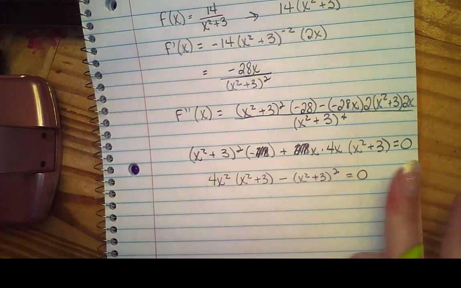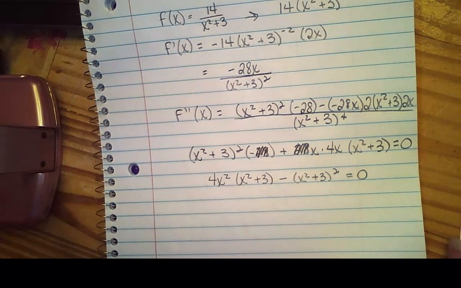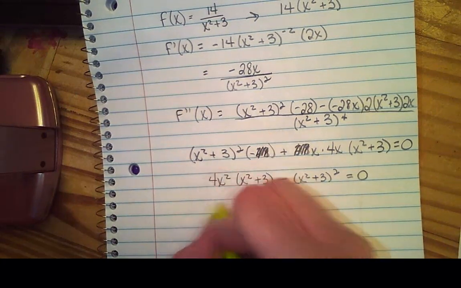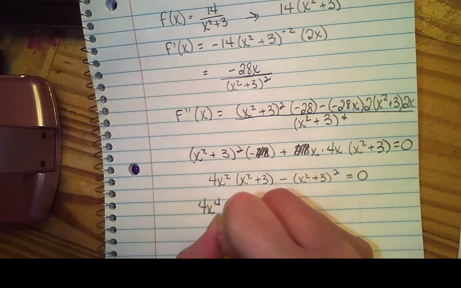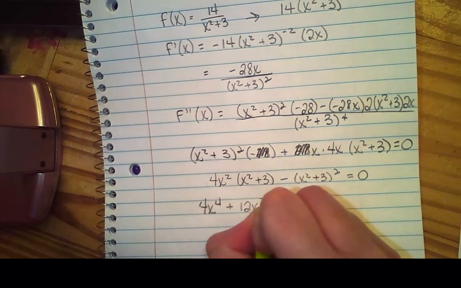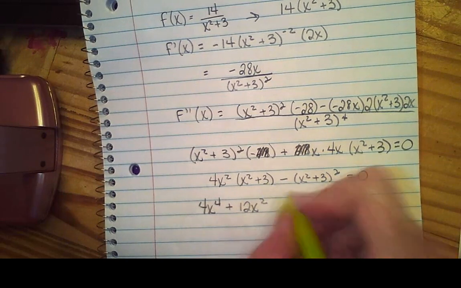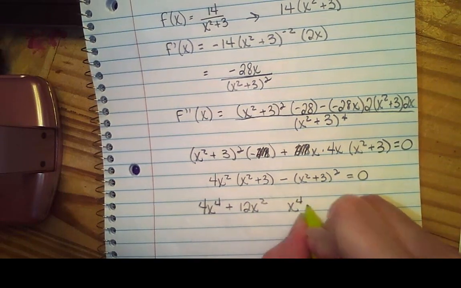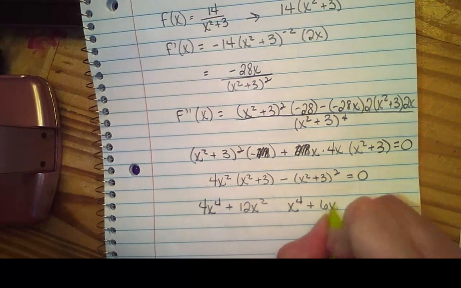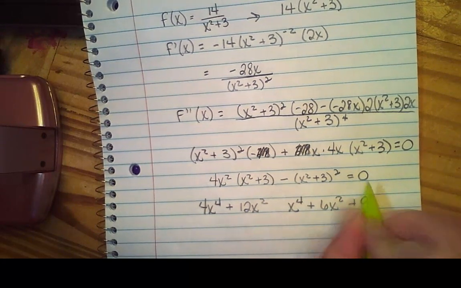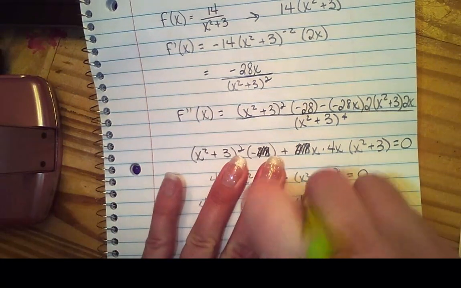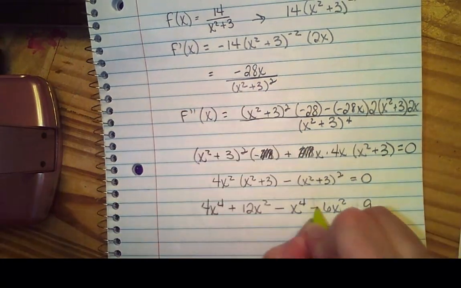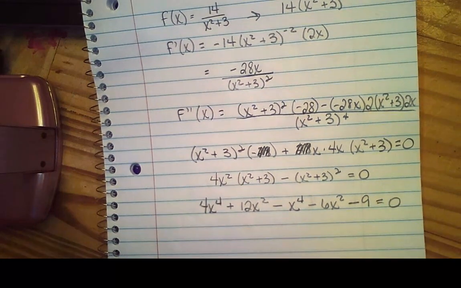And I can FOIL this out, I can combine like terms, I can do whatever. And that's what I'm going to do. All right, so I've got a 4x to the 4th, plus 12x squared, minus, this is going to be x to the 4th plus 6x squared plus 9, but I need to distribute that negative. So it's a negative, a negative, and a negative, equals 0.